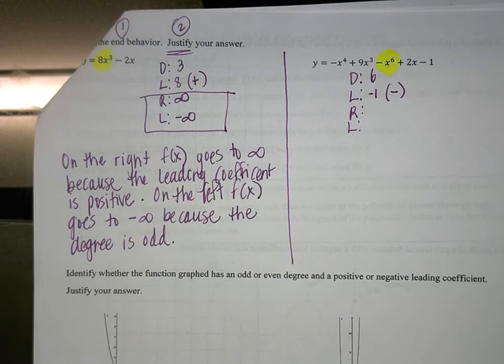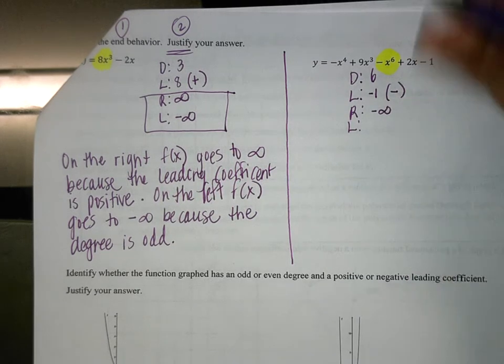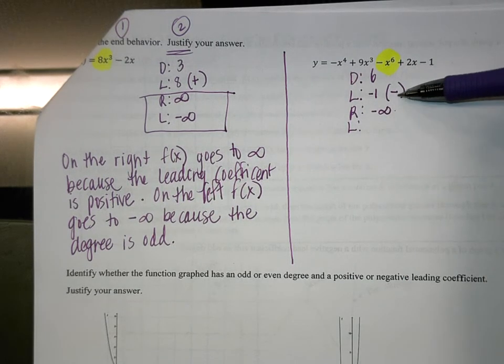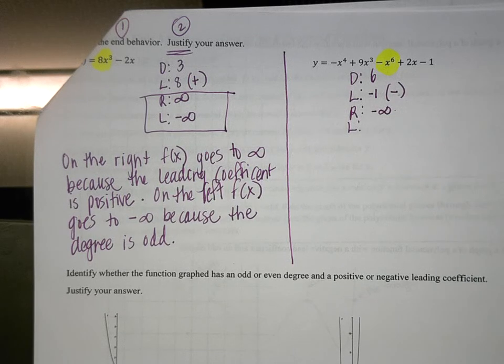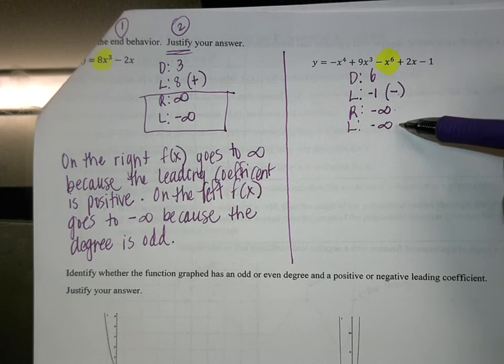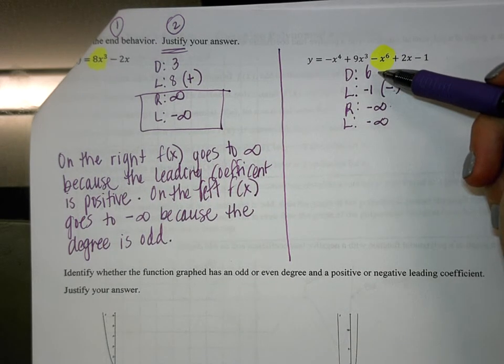Okay, so now I'm going to pull another stick. Please tell me what my right end behavior is and why. Okay, Faith, what is my right end behavior and why? It's negative infinity because the leading coefficient is negative. Very good. Right end behavior is negative infinity because my lead coefficient was negative. Okay, left end behavior. Brady, what's my left end behavior going to be and why? Perfect. Left end behavior is negative infinity because the degree is even, which means they go in the same direction.